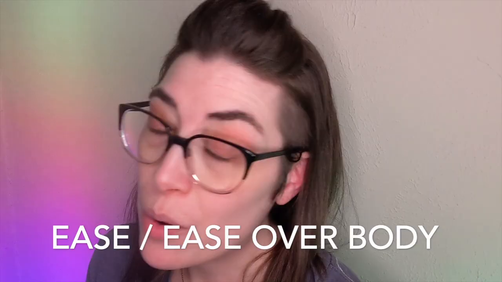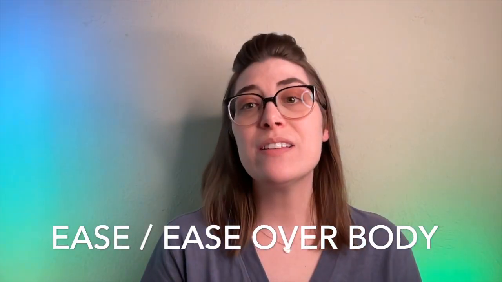Okay, ease or ease over body. Ease is the amount of space that there is between you and the garment. So if your chest measures 34 inches, you do not want a 34-inch garment. It is going to be skin tight, and that's not always what you want. Maybe it is, but it's not always what you want.